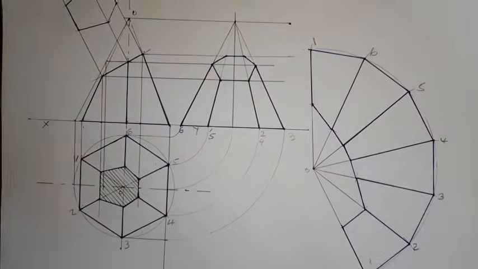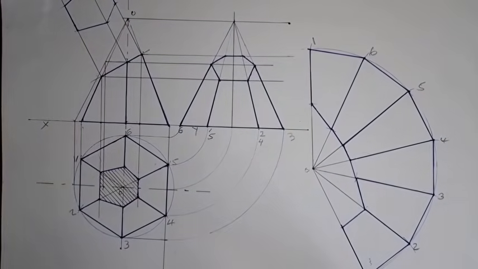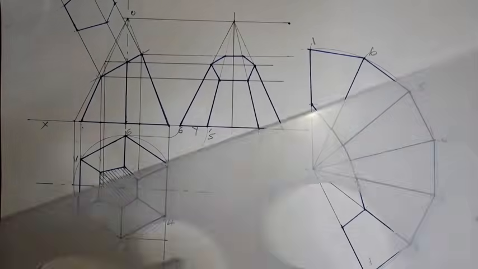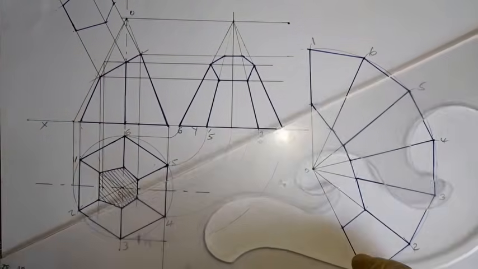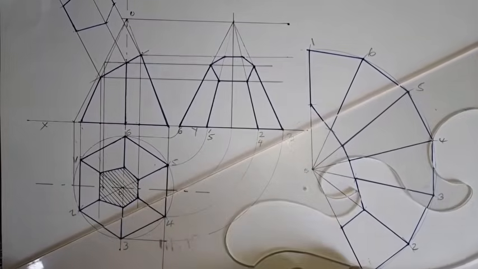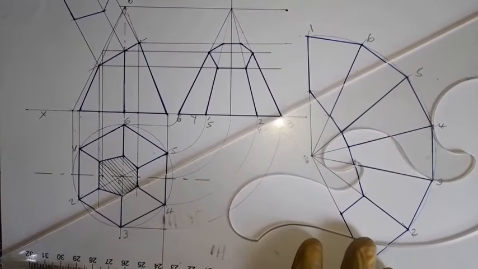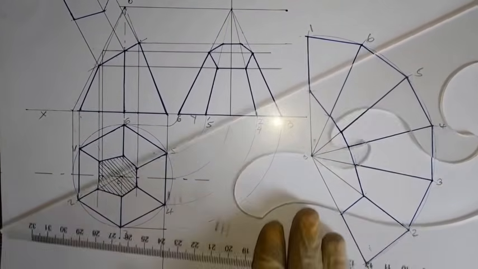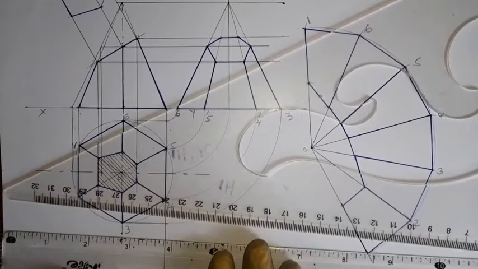Now we want to draw the auxiliary view in a plane that is 30-degree inclined to HP. Like 30-degree, if we are going to have a plane, let's say this is 30-degree. Okay, we can use this to make 30.